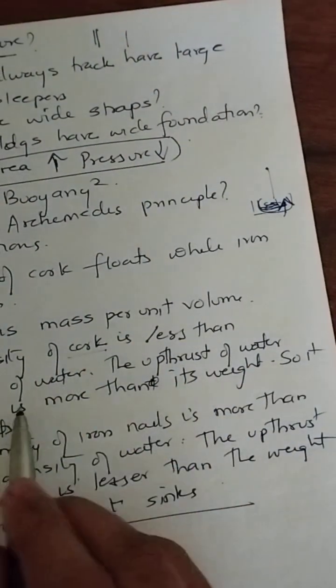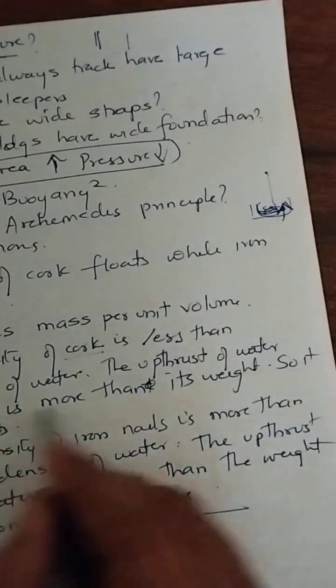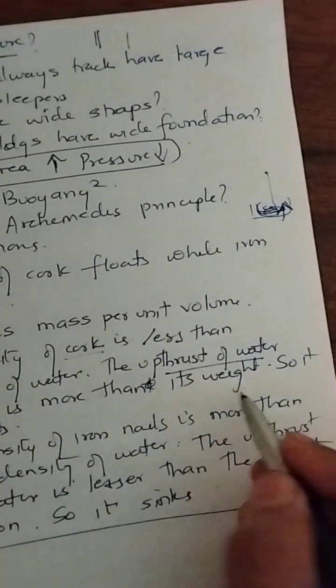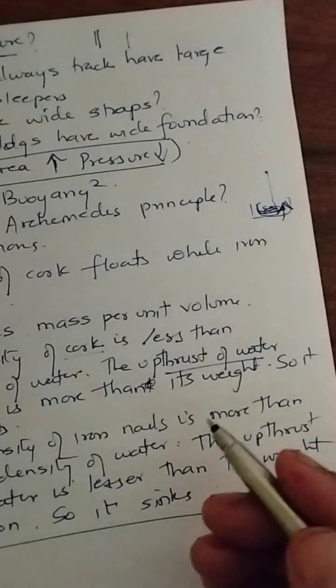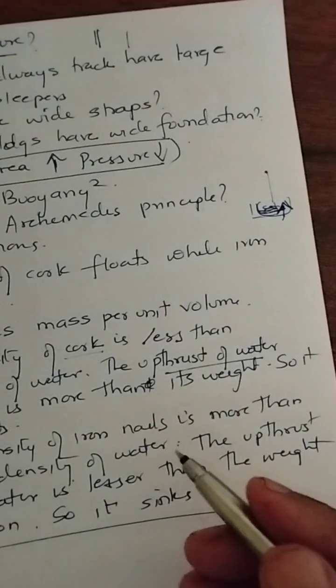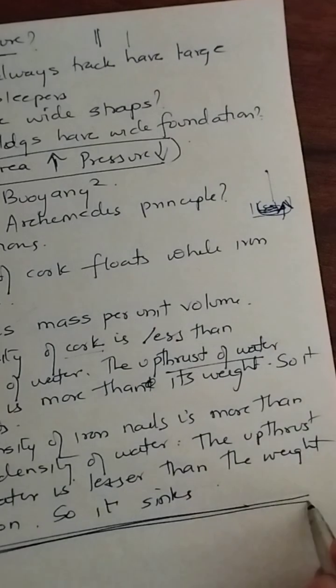So for all the answers, this is the basic you will be giving. Only you will be replacing cork and iron nail, because wherever the upthrust of water is more, it will float. If the upthrust of water is less, it will sink. Okay, greater than 1 and equal to 1. So these are some of the important questions.